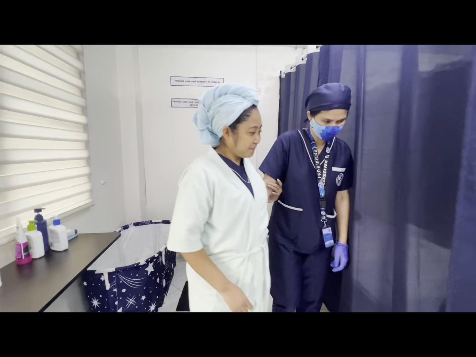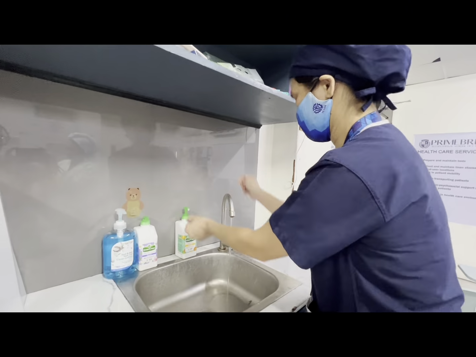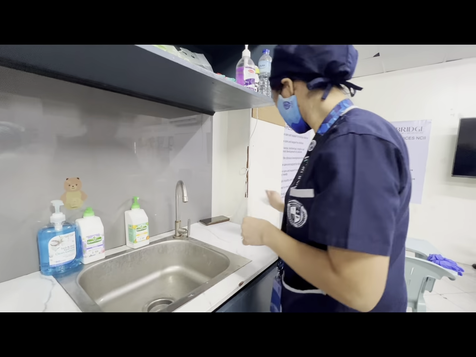Proceed assisting client with dressing and grooming, then help the client to the room. Then do the hand washing, then record and report.